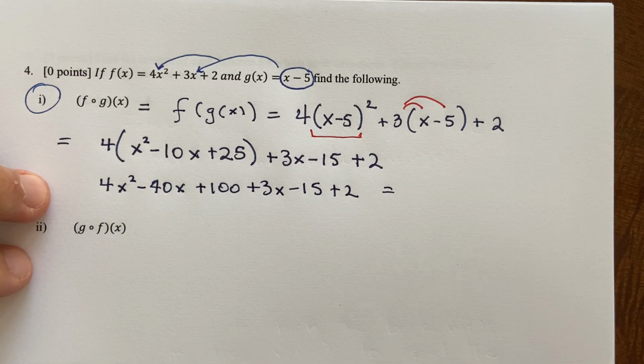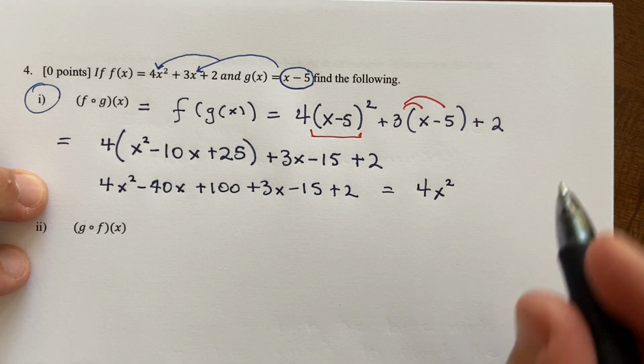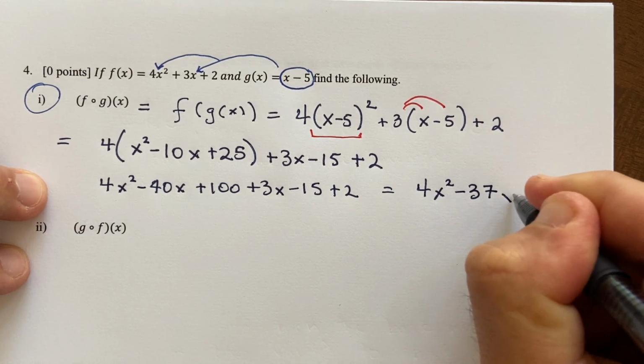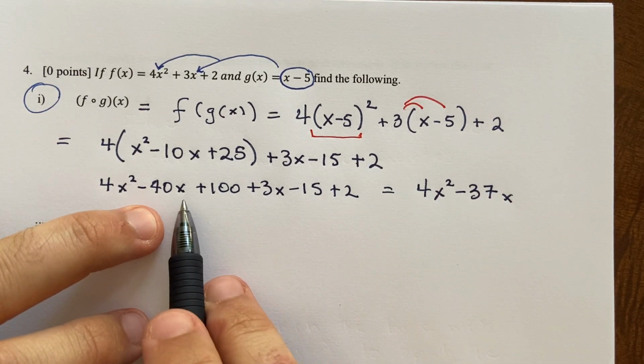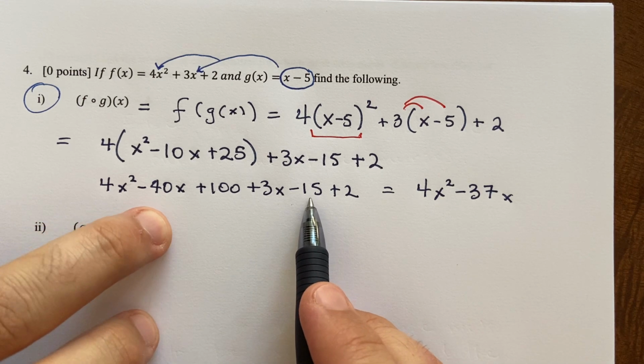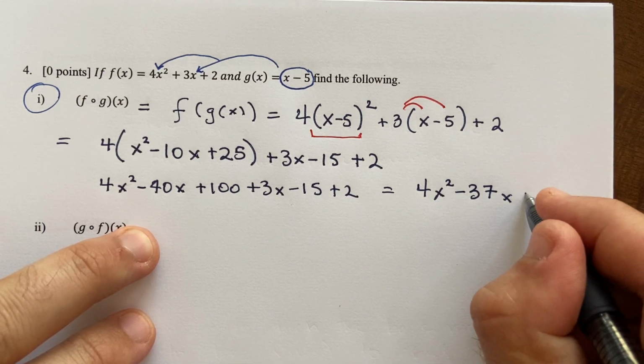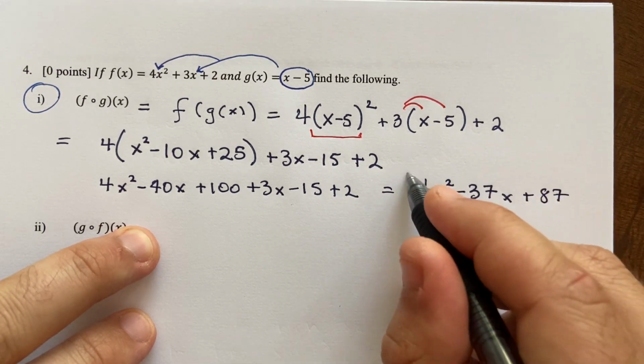Combining like terms, looks like 4x squared minus 37x, right? These combine to make a negative 37. And then 100 minus 15 is 85, 85 plus 2, so I'd have plus 87.